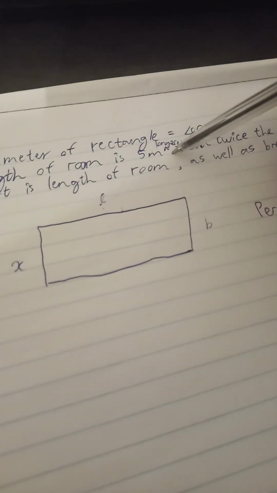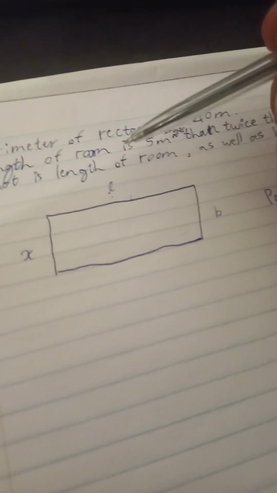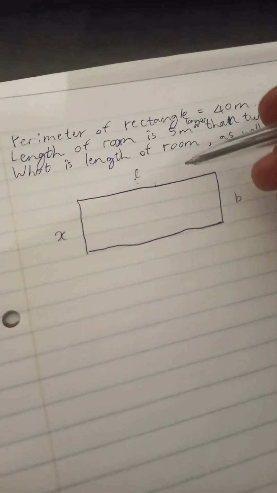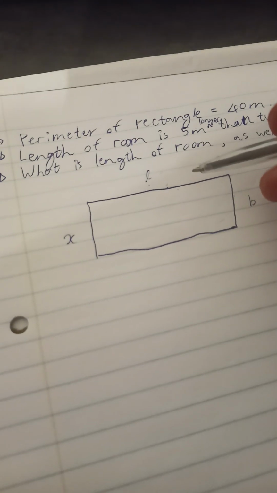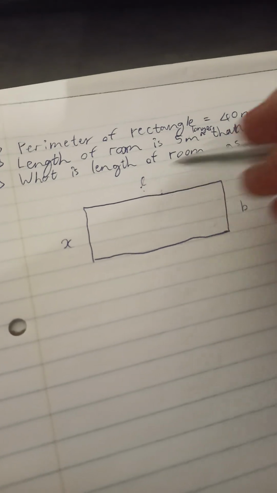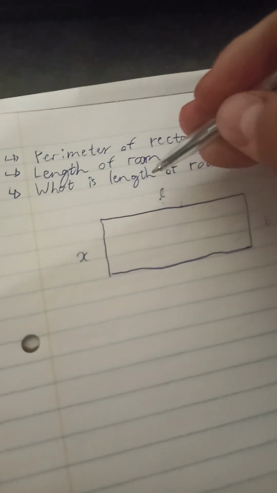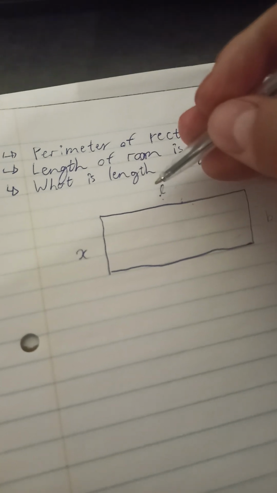Now, what do they mean by 5 meters longer? It's just going to be plus 5. So basically, remember what they said? 5 meters longer than twice the breadth. And remember, breadth is x. And what does it mean by twice? If I tell you something repeats itself twice, let's say 6 repeats itself twice, what is that going to be? 6 times 2. That's going to be 12. Now, if x repeats itself twice, it's going to be x times 2, right?